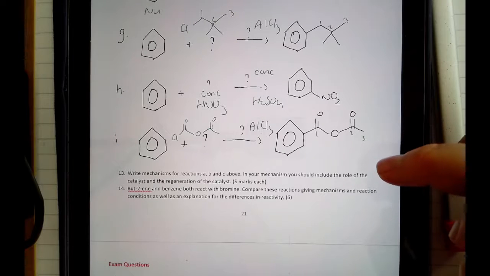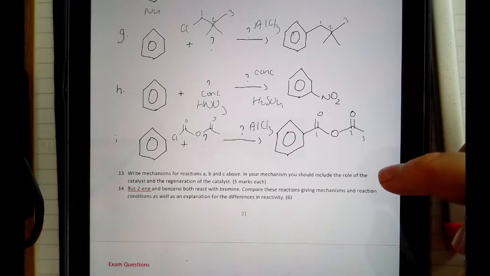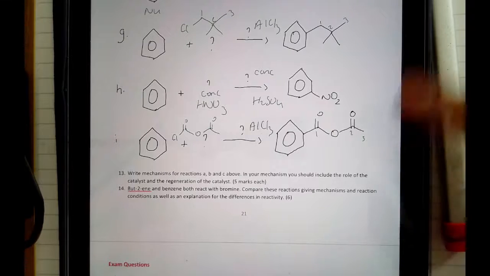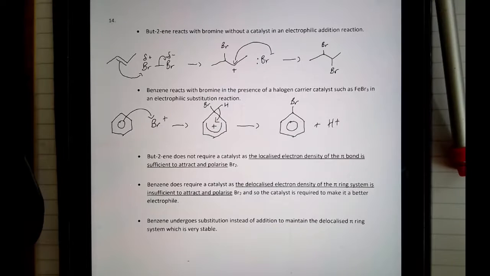These types of reaction questions do take a little bit of practice, but they are very important. You always get questions on benzene, the reactions of benzene, especially those mechanisms which are worth 5 marks, and they really are worth your time. So the last question I wanted to go through is question 14, where you're asked to compare the reactions of butadiene and benzene with bromine.